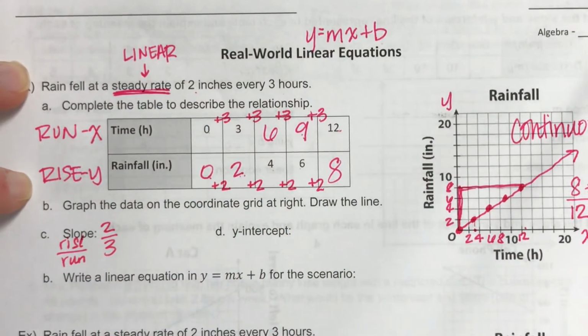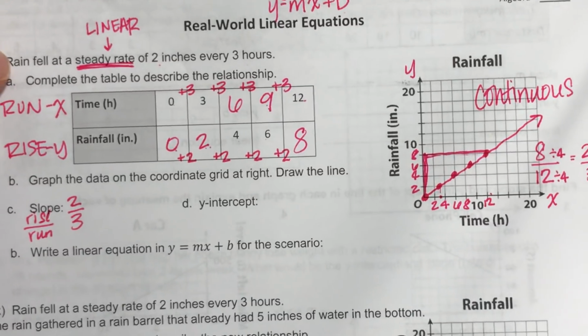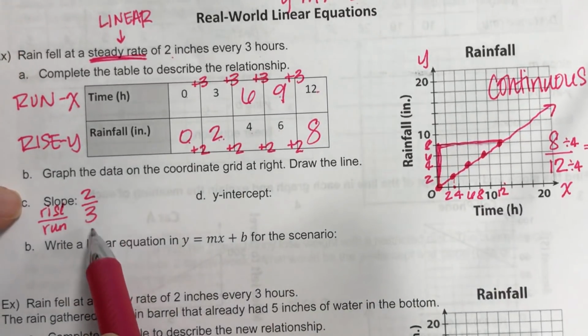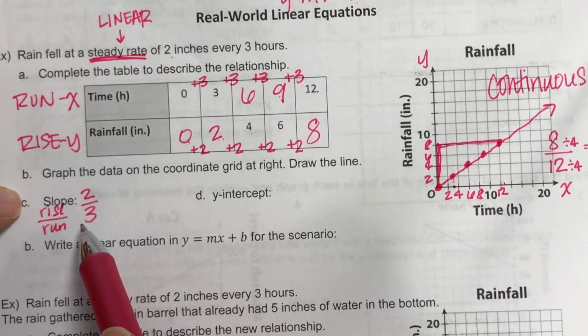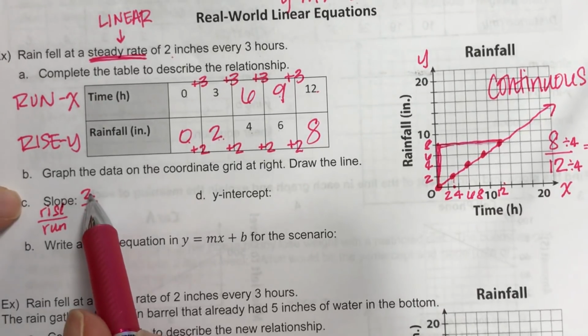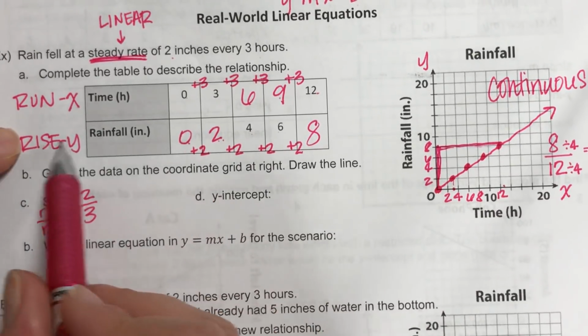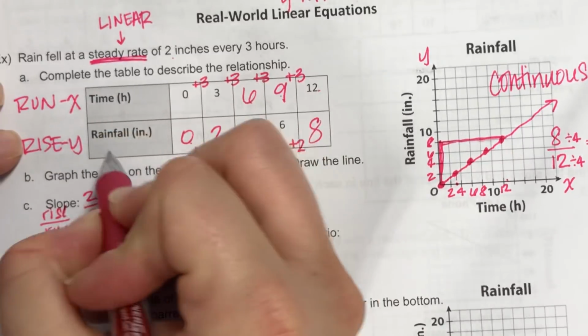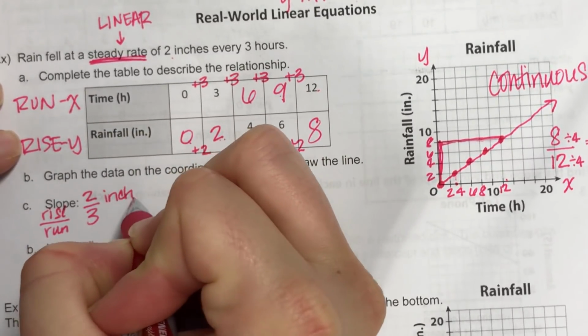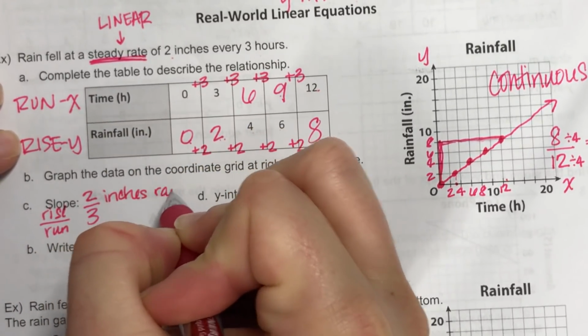Now, as far as real world situations, we want to think about what this slope actually means, what significance it has. So I'm going to put some labels on this. The 2 came from here. So 2 is my inches of rainfall, 2 inches of rain.